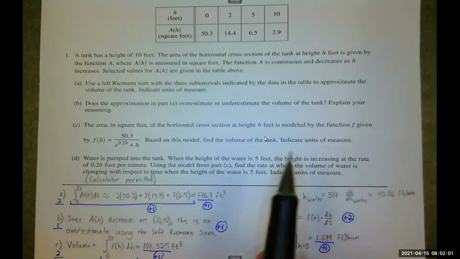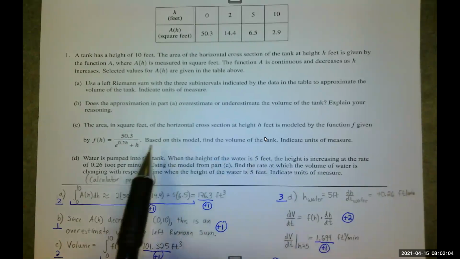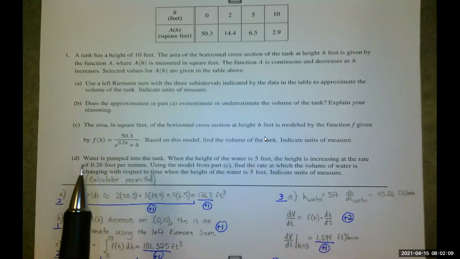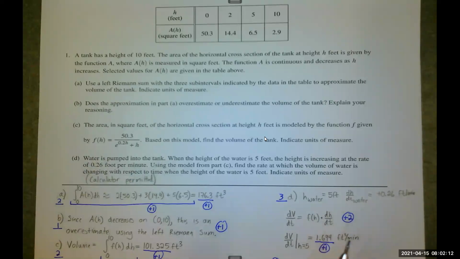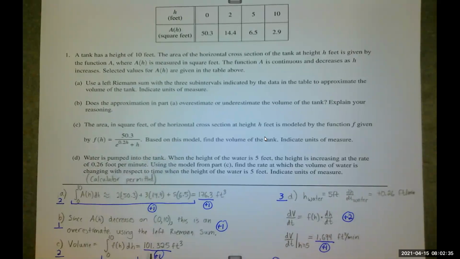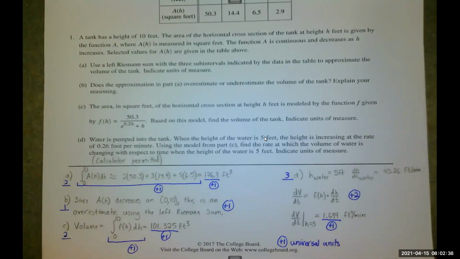Anyway, we want the volume of the tank. We have the area in square feet, so if I integrate area, I get volume. Really important thing to remember. This is related, but not the same thing as volumes of revolution and volumes of cross section. Those are still adding or integrating areas. The difference is we don't have to go out and figure out the function in order to do that. It's given to us. So we integrate from 0 to 10 and we get this value right here in cubic feet.